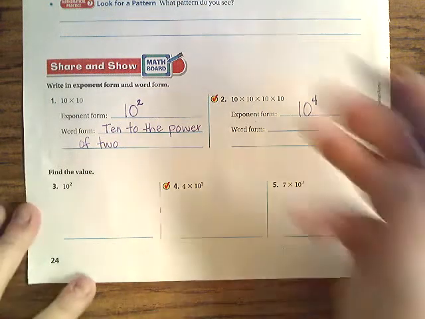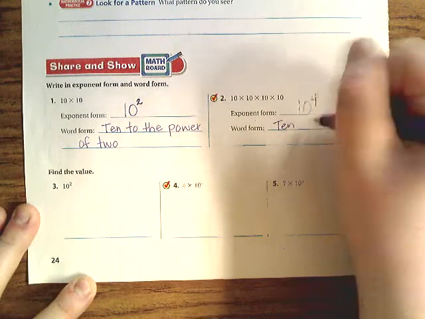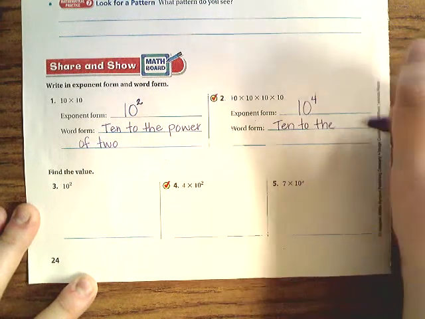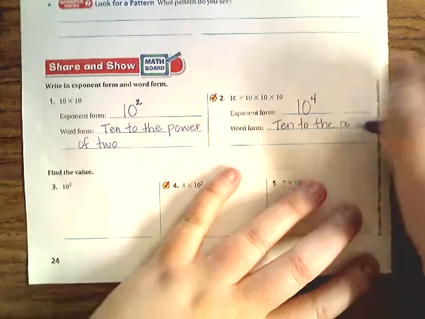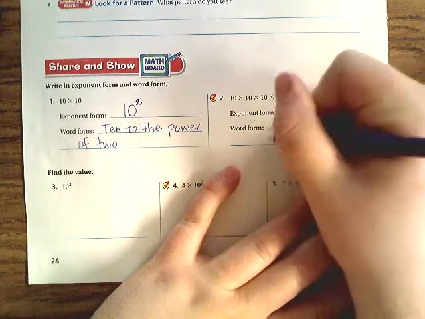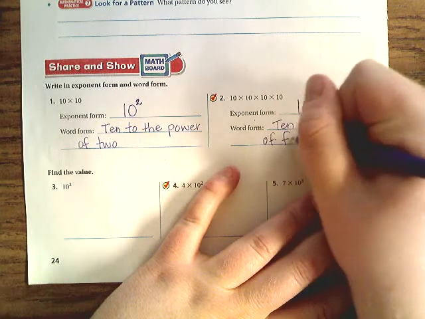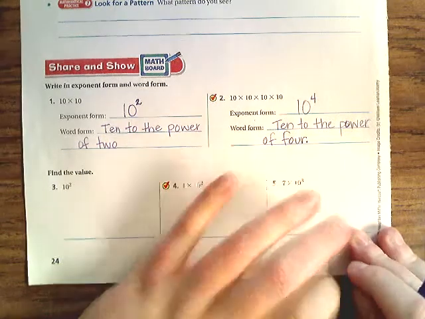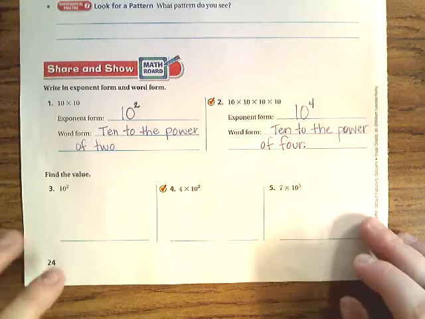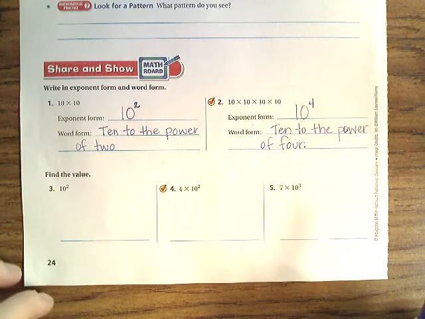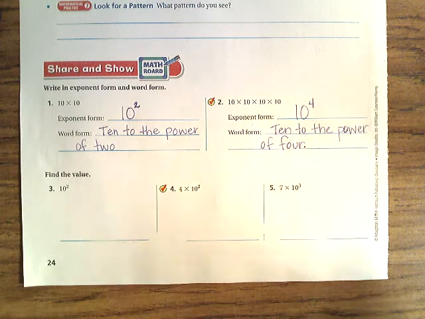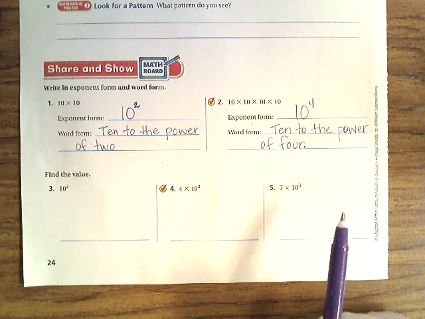And our word form is 10 to the power of 4, okay? With the spelling, I'm not super worried about it. I want you to just be able to tell me that that's 10 to the 4th power, 10 to the power of 4, same thing, okay?